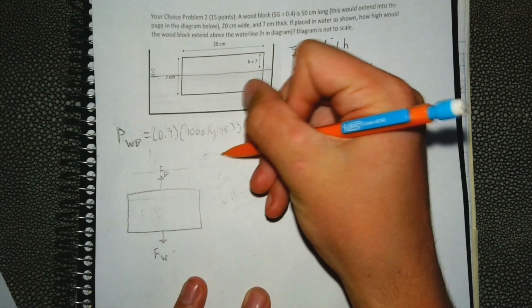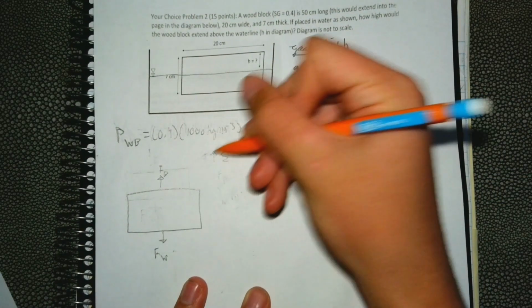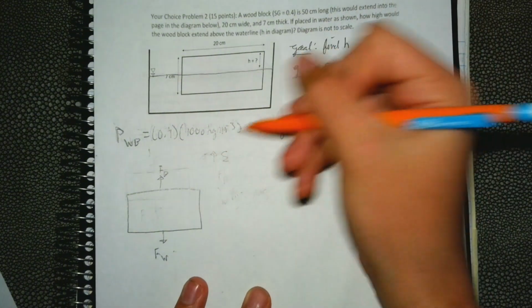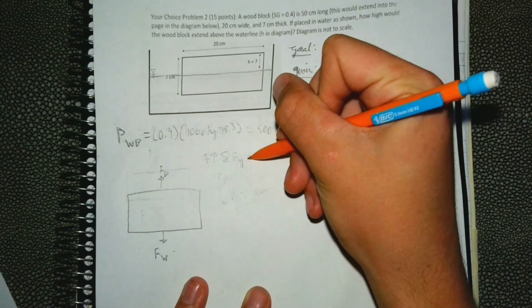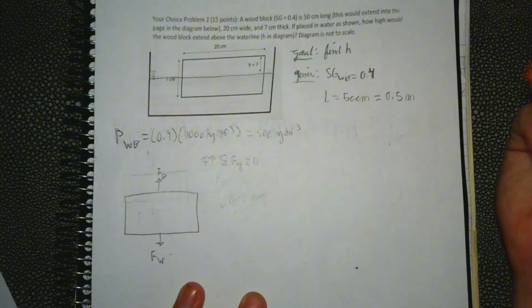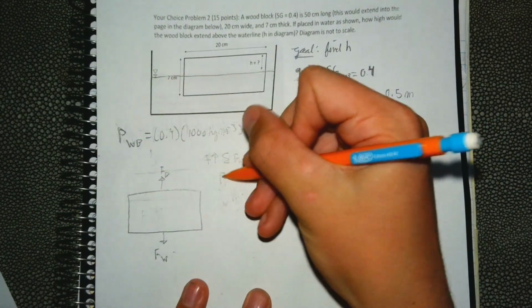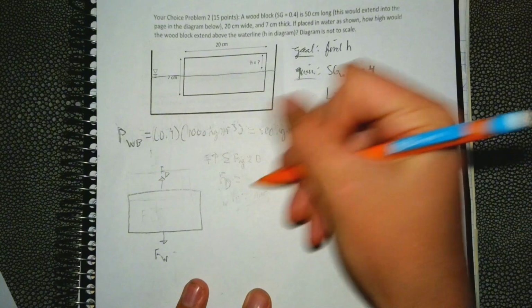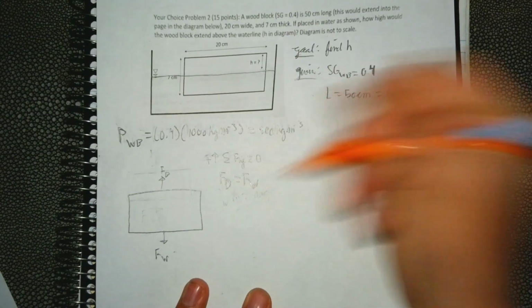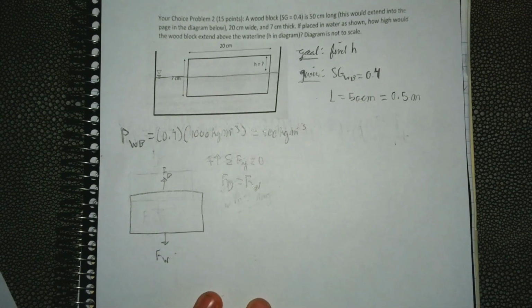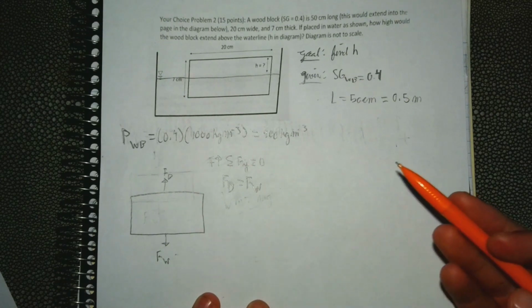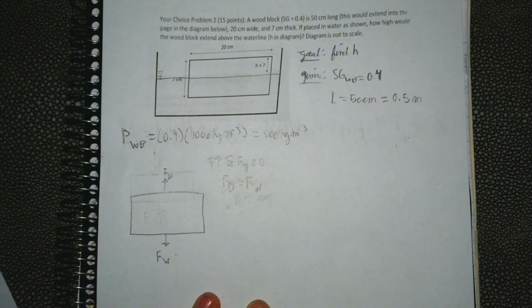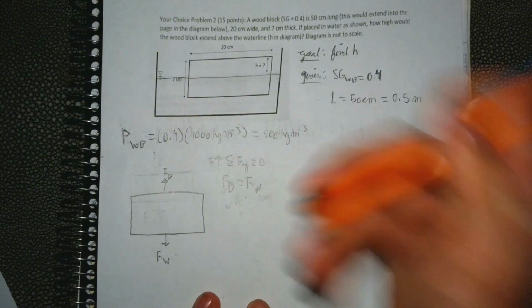Using our statics and physics, we know that it's in equilibrium because it's just sitting still there floating. So we know that the forces in the y direction will equal 0. That means that the buoyancy force will equal the force of weight. So we have this equation that gives us a relationship, and we'll be able to use it to find the height. To do that, we have to remember what the formulas are for these forces.